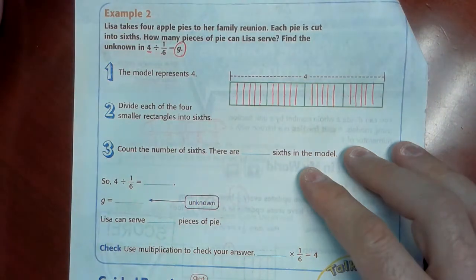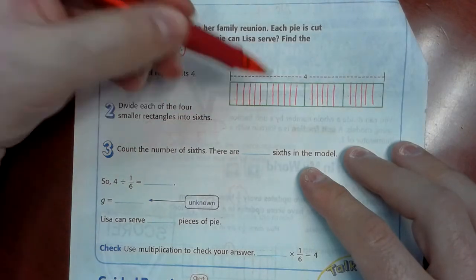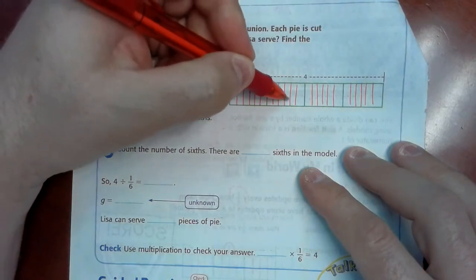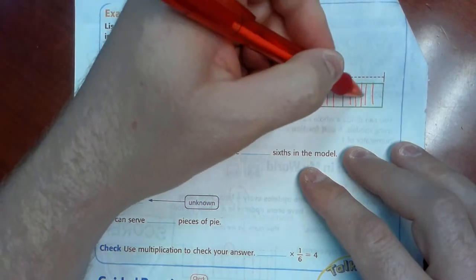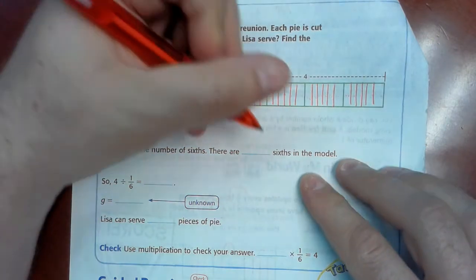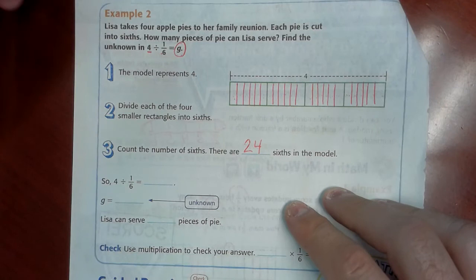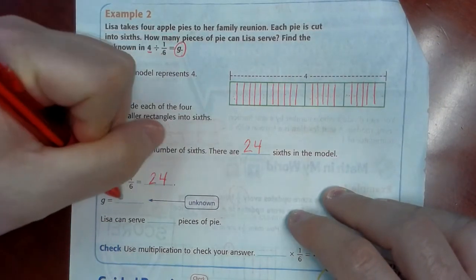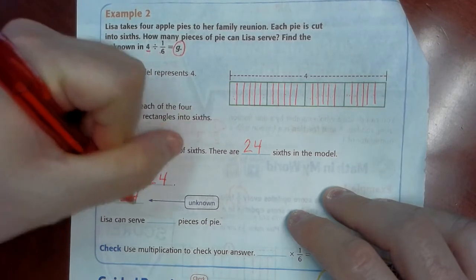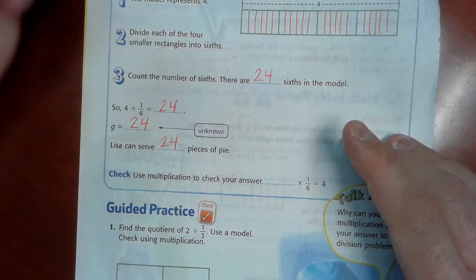So they're all divided into sixths, right? So now we count the number of sixths that we have. 1, 2, 3, ... 24. So there are 24 sixths in the model. So 4 divided by 1/6 is 24. So G equals 24. That's the unknown. So Lisa can serve 24 pieces of pie.